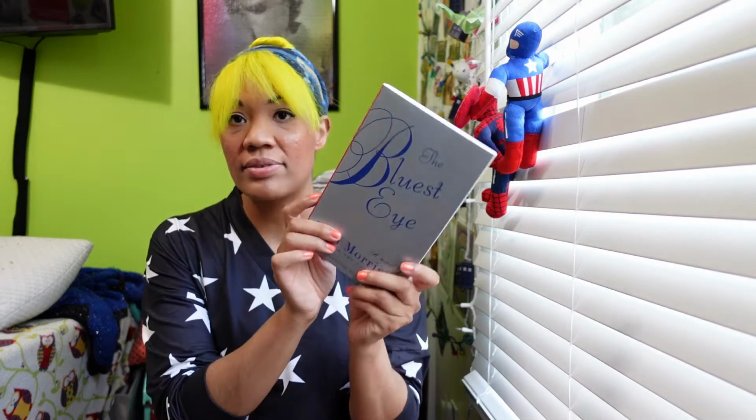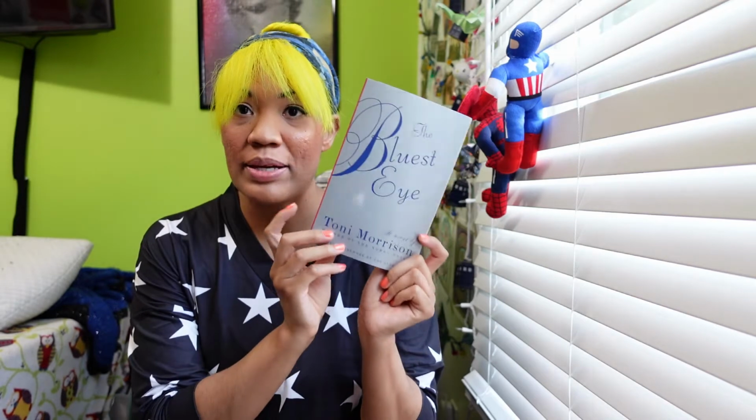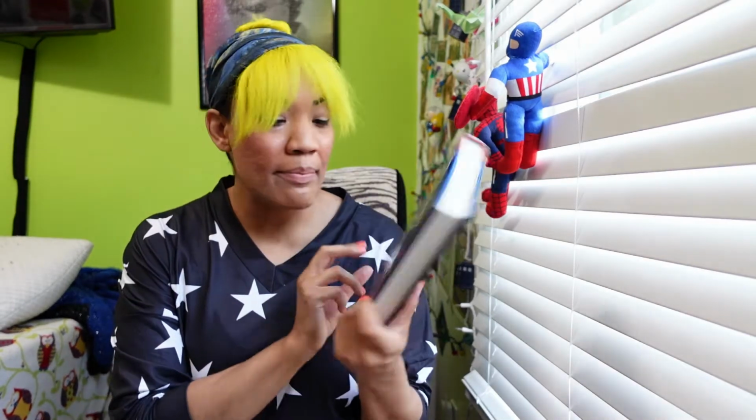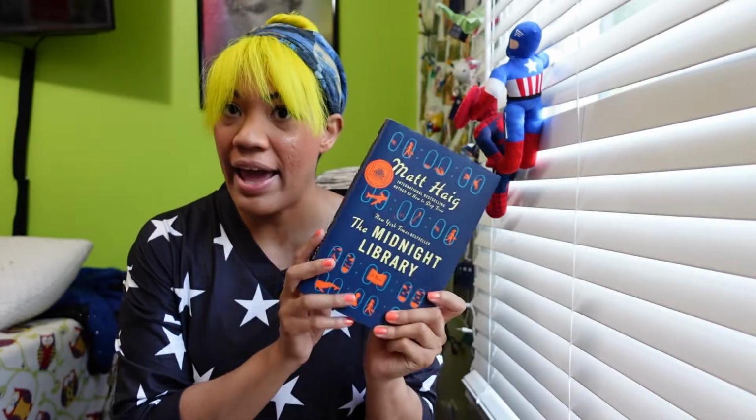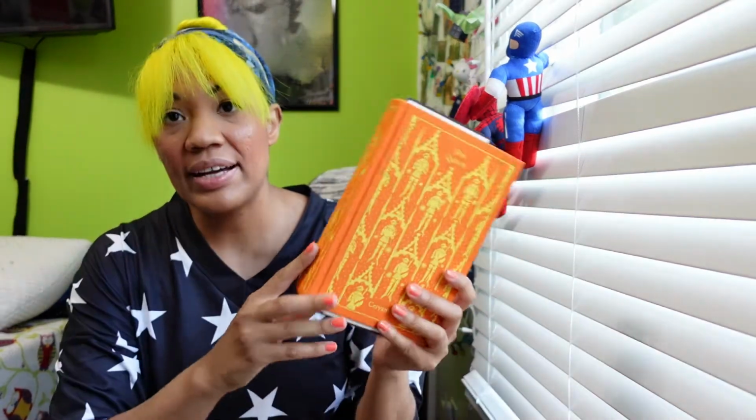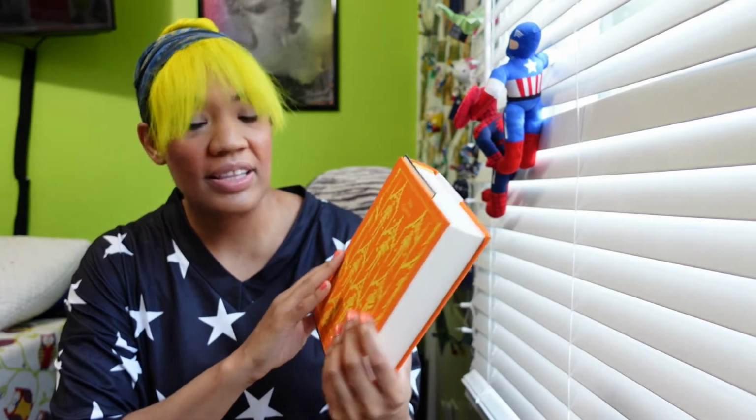Now moving on to a collection of books that I've never read before, but I've always wanted to try. So I picked out The Bluest Eye by Toni Morrison. My mom picked out The Midnight Library by Matt Haig. I picked up A Farewell to Arms by Ernest Hemingway. And lastly, I picked up this edition of Don Quixote.